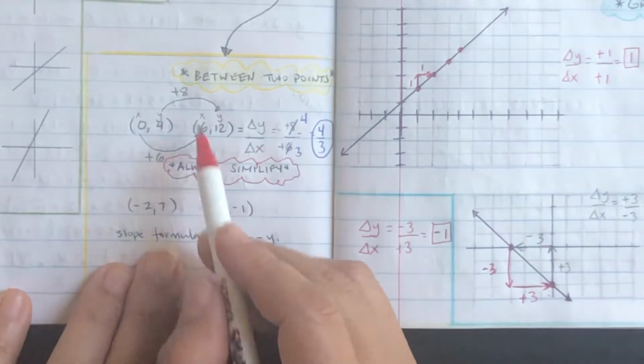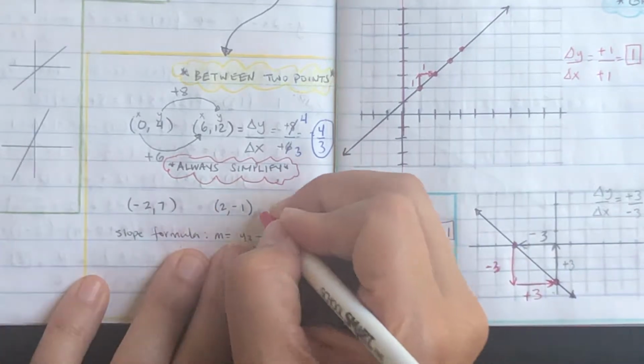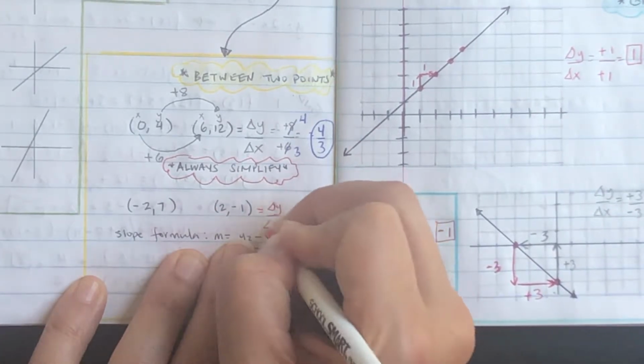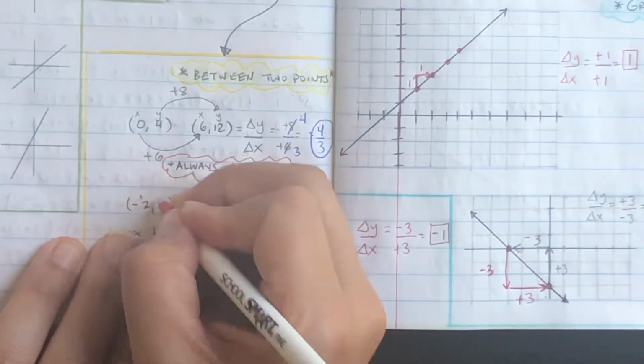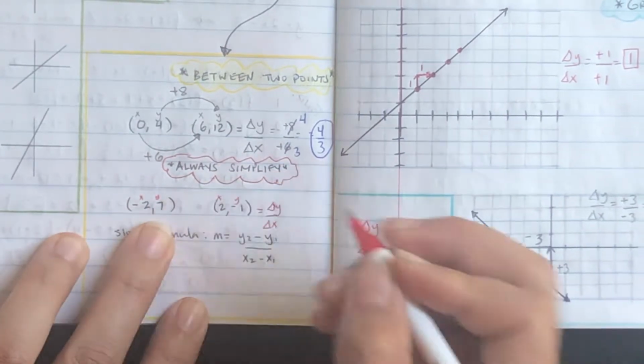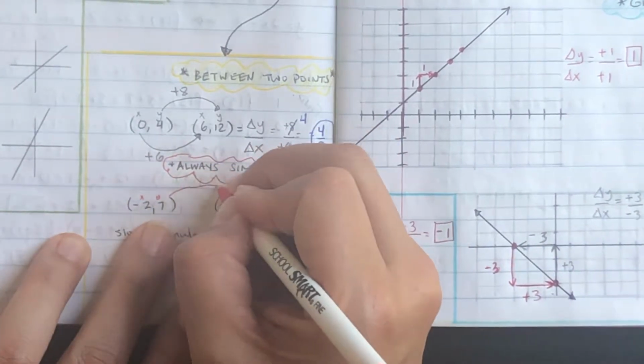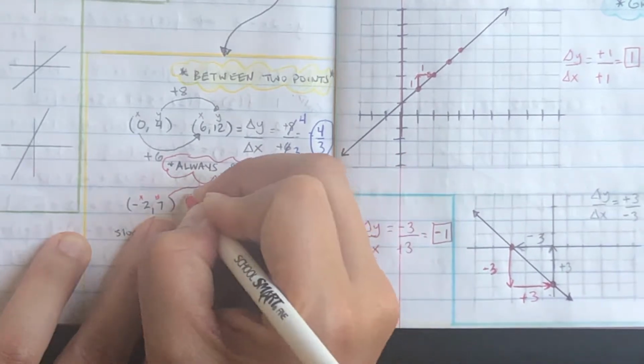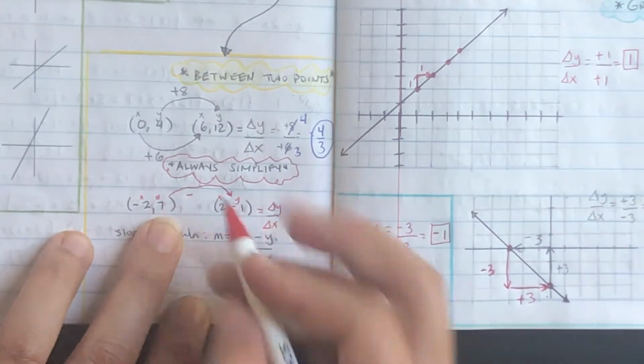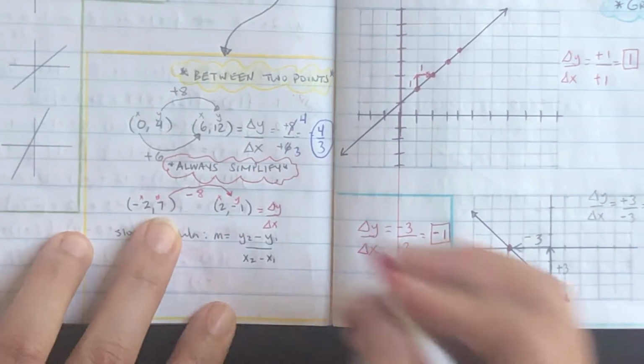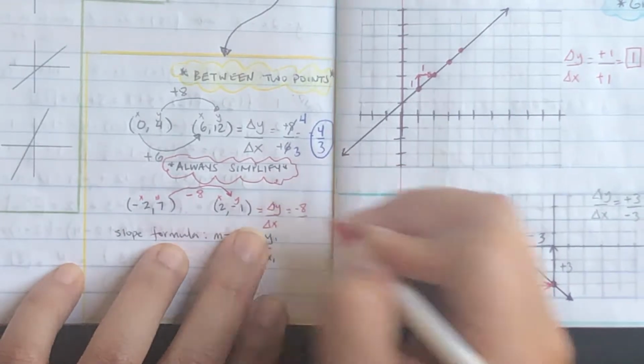So again, you identify the change in y over change in x. So this is x, this is y, x, and then y. So how did I go from 7 to negative 1? I subtracted something. How many did I subtract? I subtract 8. Okay, so my change in y is negative 8.